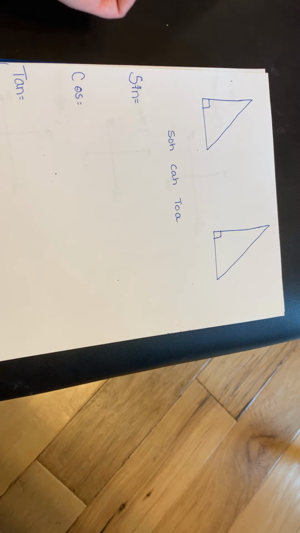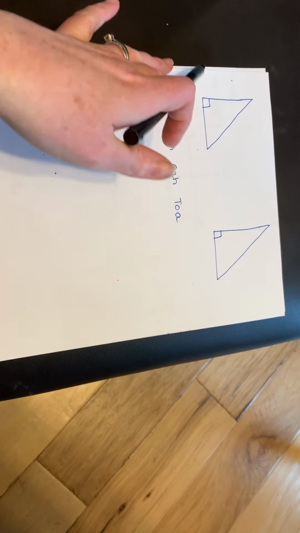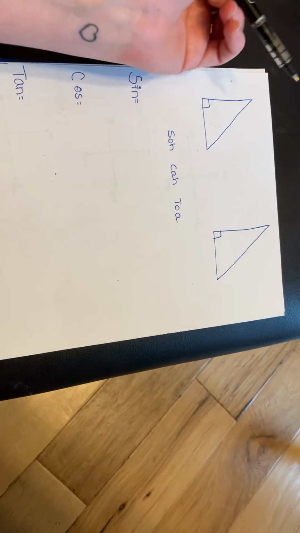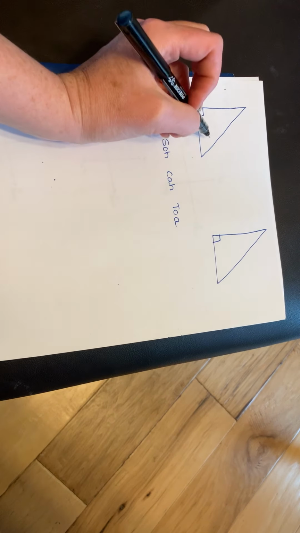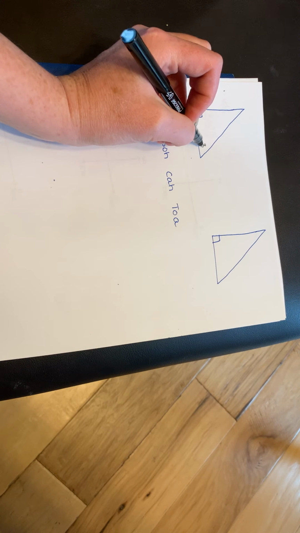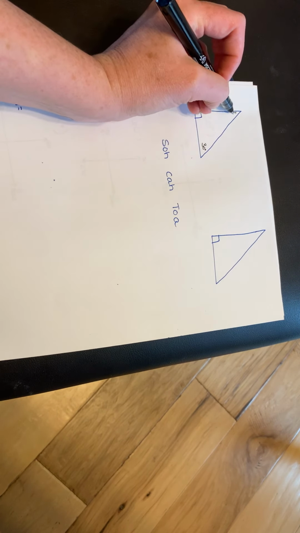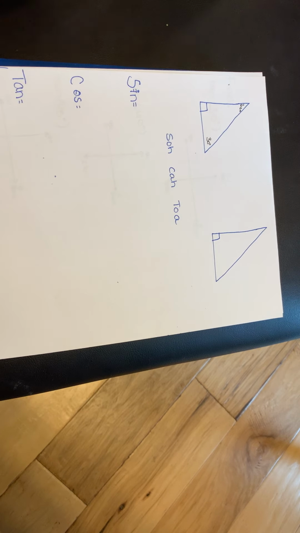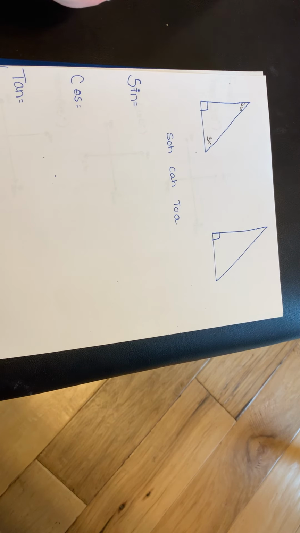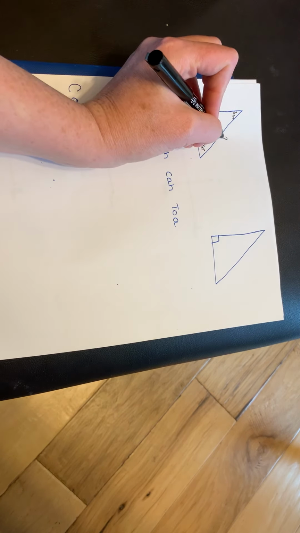All right, guys, let's go ahead and re-look at this. Here we have two different triangles. Remember, we have a 30, 60, 90. Okay, so we'll put 30 degrees here, 60 degrees up here. And if you remember correctly, our hypotenuse is always going to be 2.